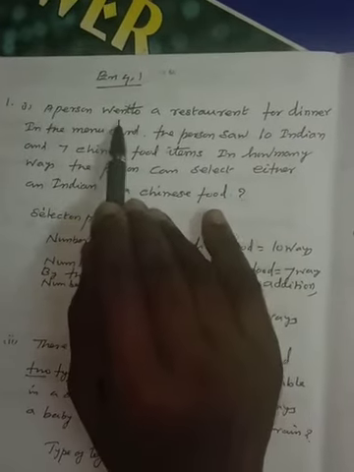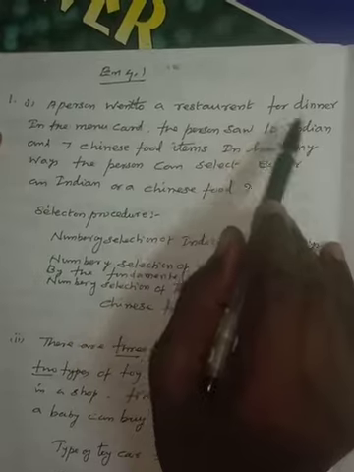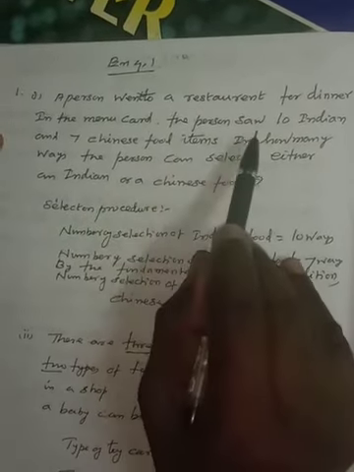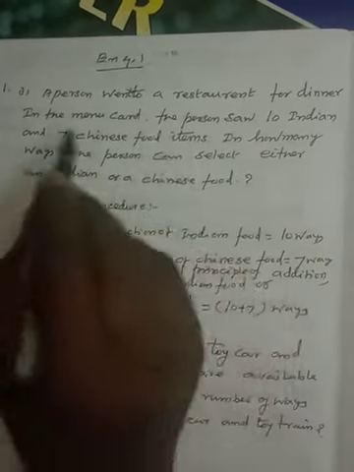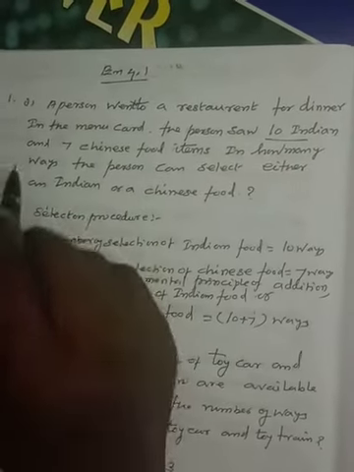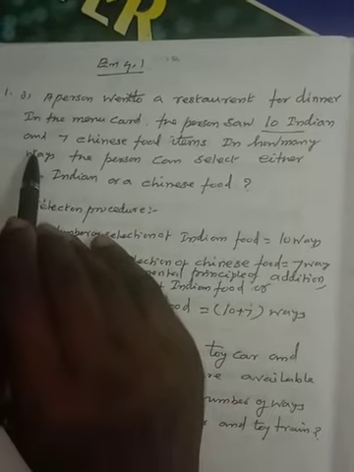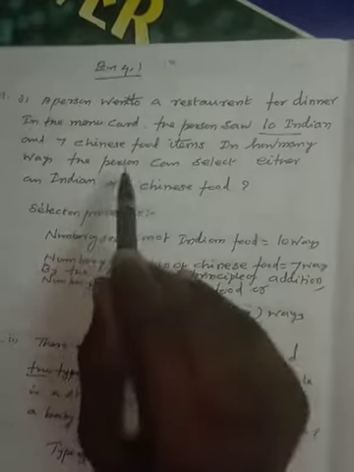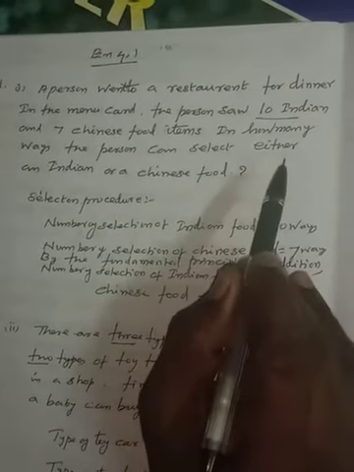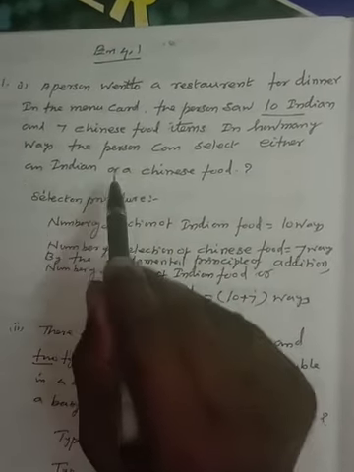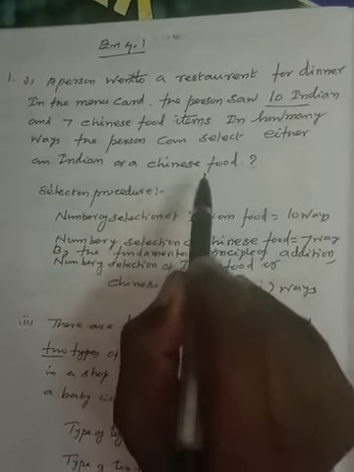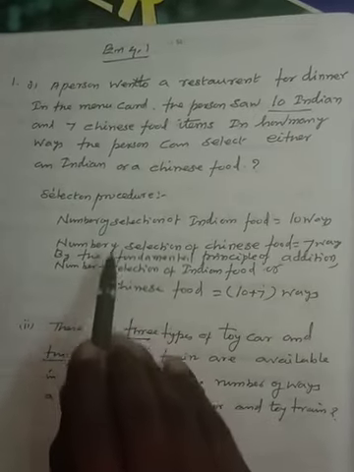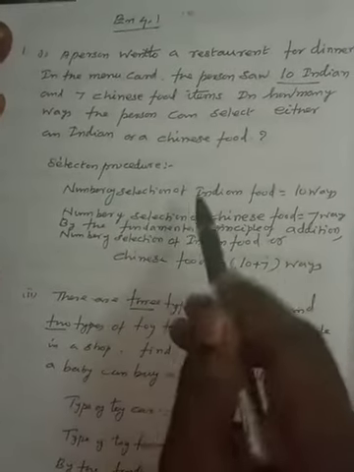A person went to a restaurant for dinner. In the menu card, the person saw 10 Indian items and 7 Chinese food items. In how many ways can the person select either an Indian or a Chinese food? For this selection we use the addition procedure, the sum rule.